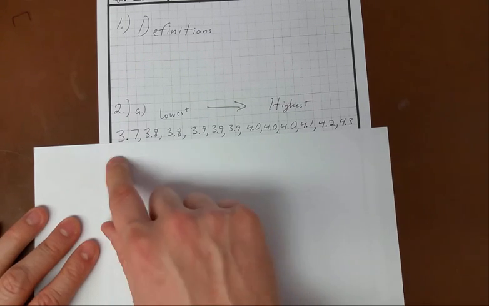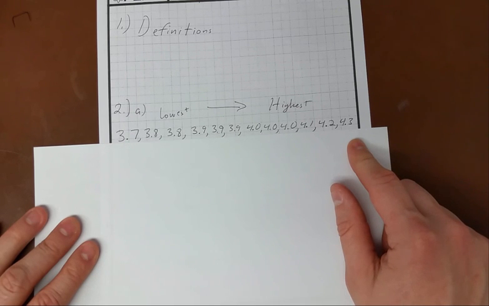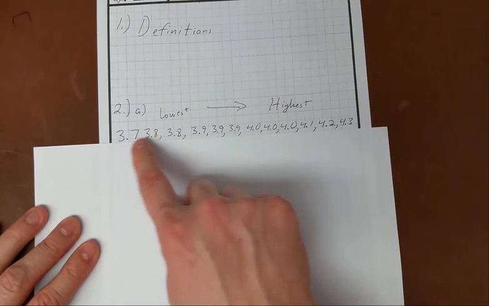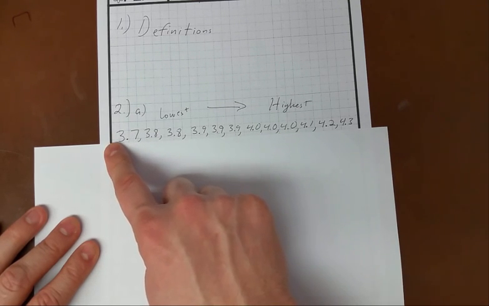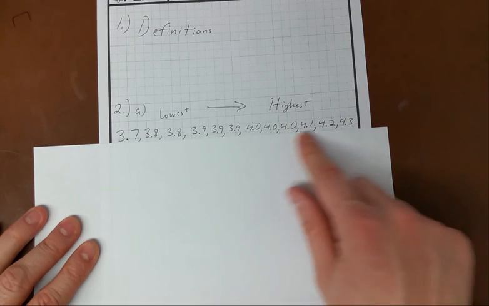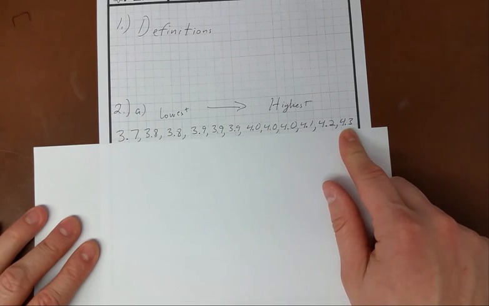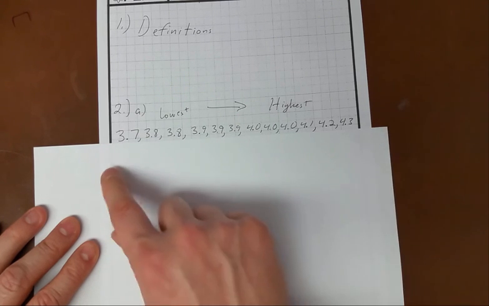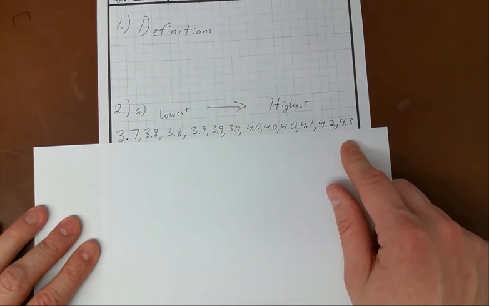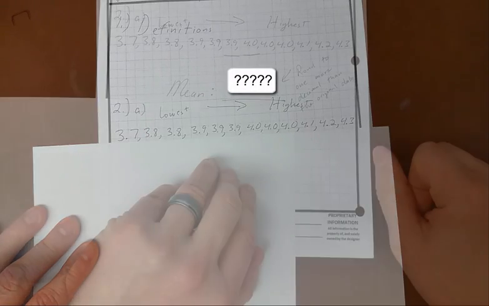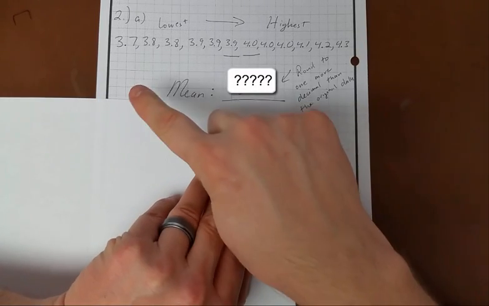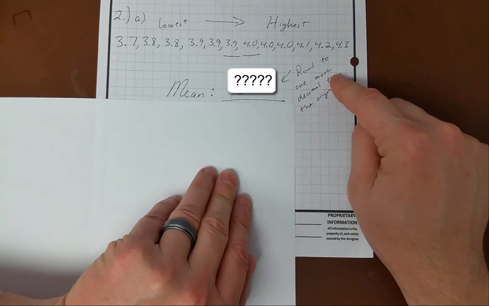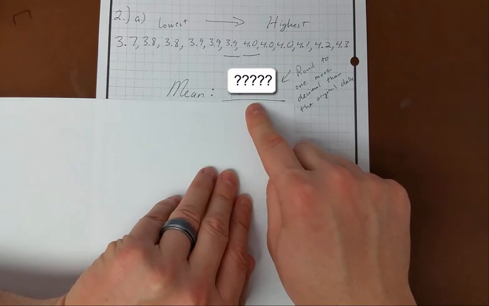Basically these numbers are very similar to what you have. So the first thing you need to do is arrange them from the lowest value, the minimum value, to the highest value, your maximum. So arrange all 12 values and put them in order from lowest to highest, or minimum to maximum. Once you've arranged them, we can go ahead and find the mean.